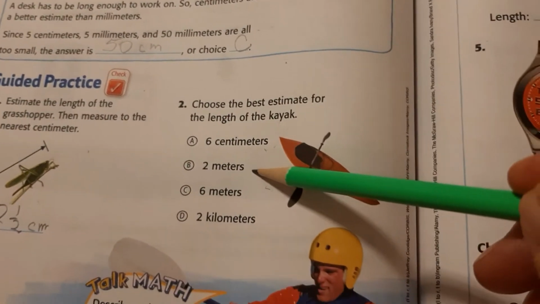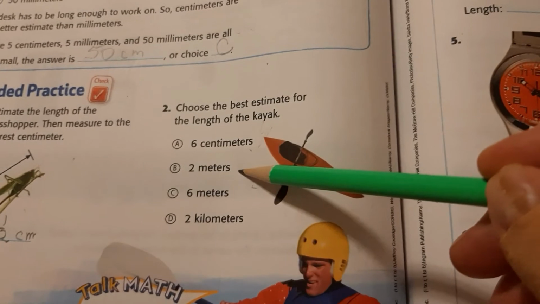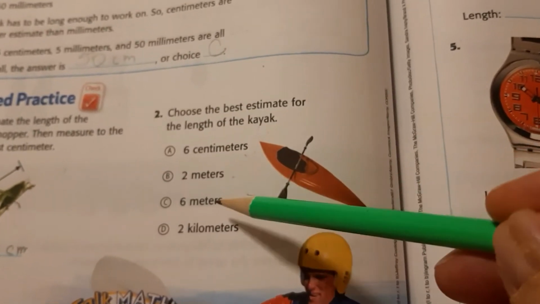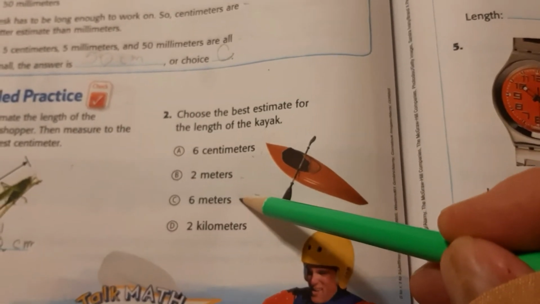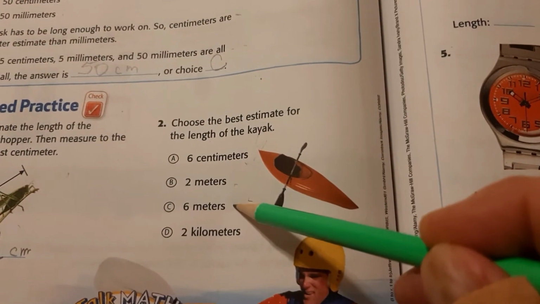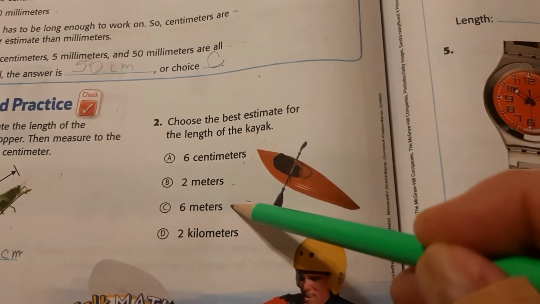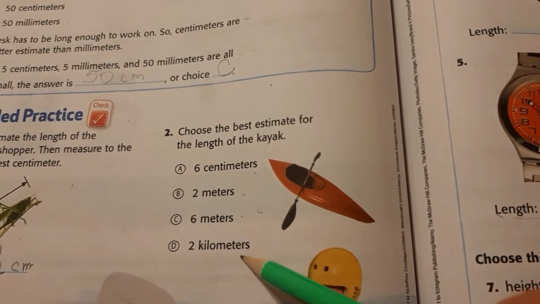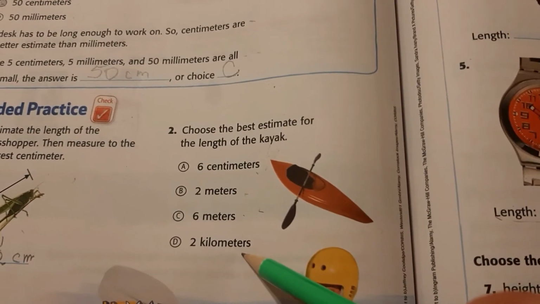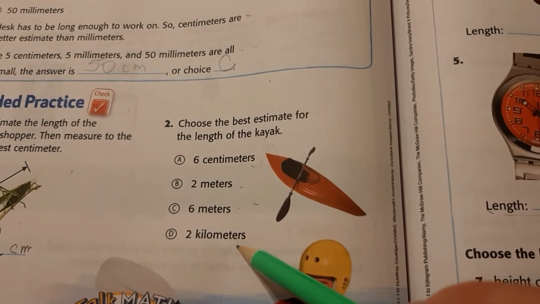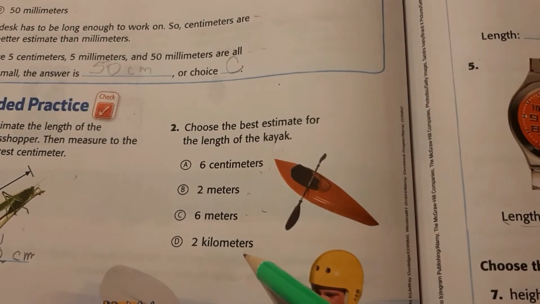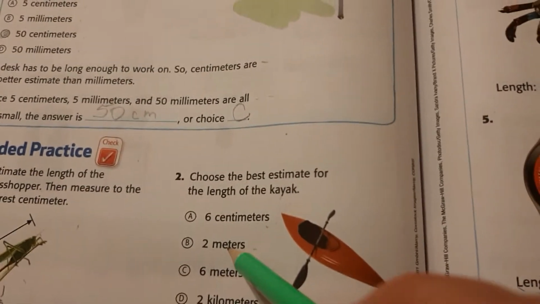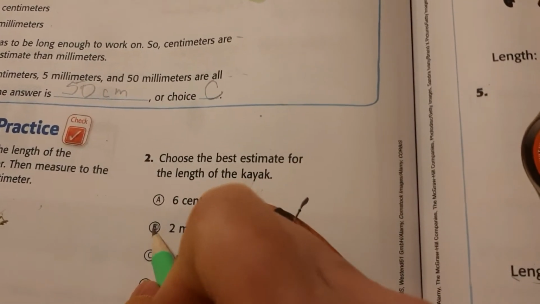Well, that would be about 2 yards. So picture 2 yards. That sounds like a pretty good guess. 6 meters? Well, that would be like 6 yards. That's a really long kayak. And then 2 kilometers, well, that's about as far as it is from ALA up to Target. So that would be way too big for a kayak. So your best guess is 2 meters.